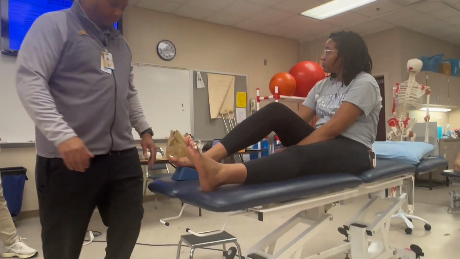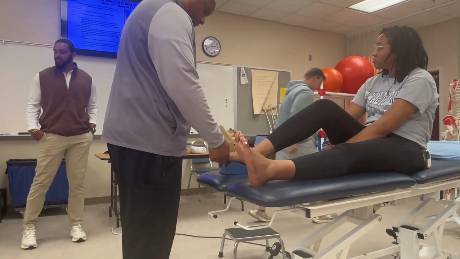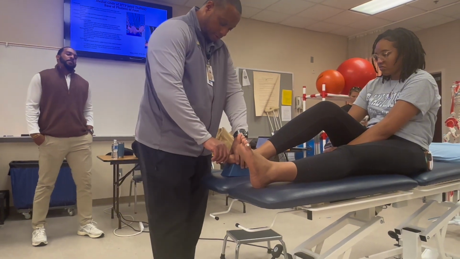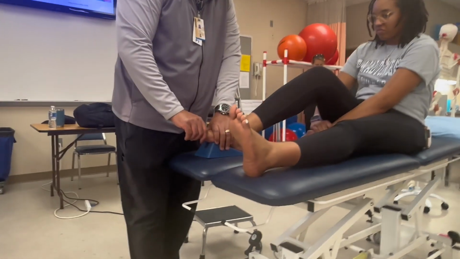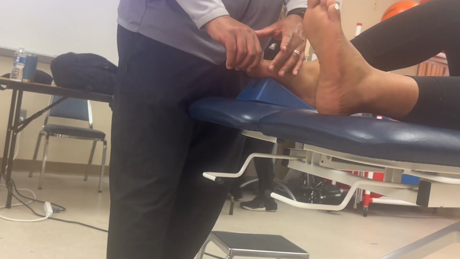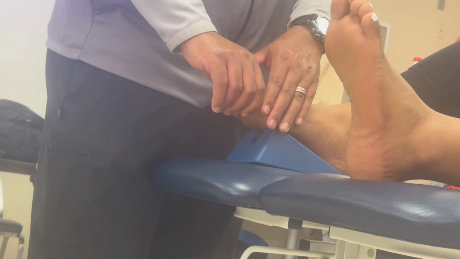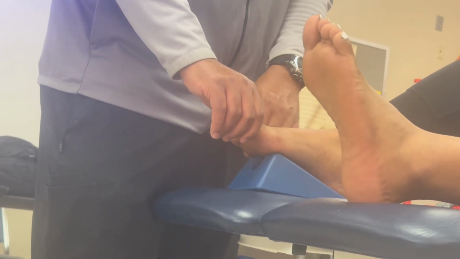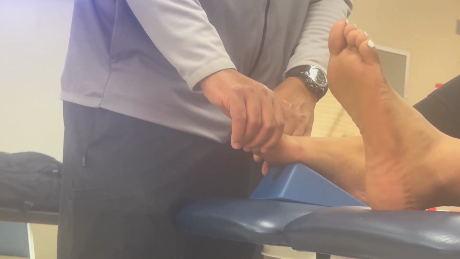So let's come here. Anatomically, this is the medial aspect of the foot, and towards the fifth digit is the lateral aspect of the foot.